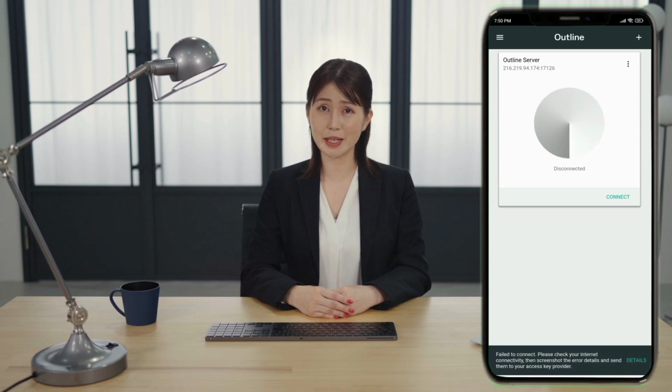Step 4. With the server added, you're ready to connect. Just tap the Connect button on the main screen of the app. Within a few seconds, you should be connected to the VPN, and your internet activity will now be encrypted and protected.